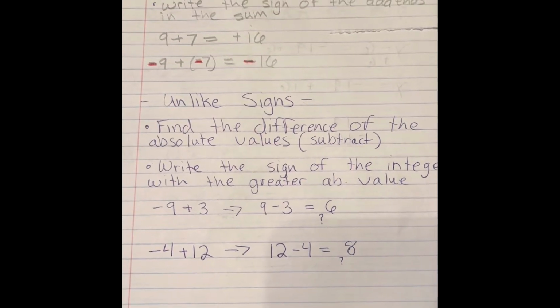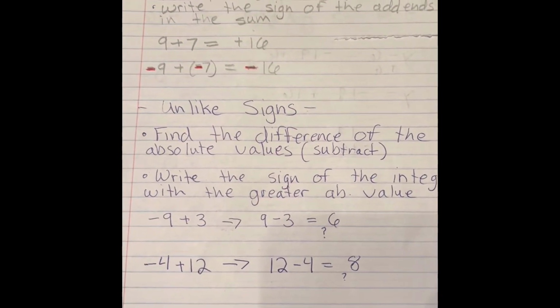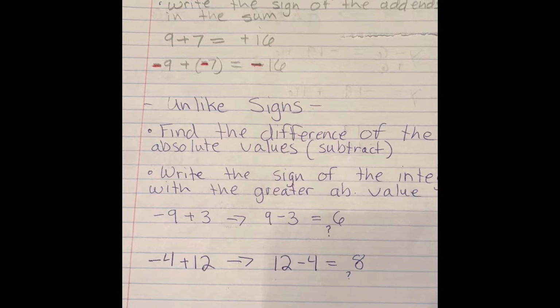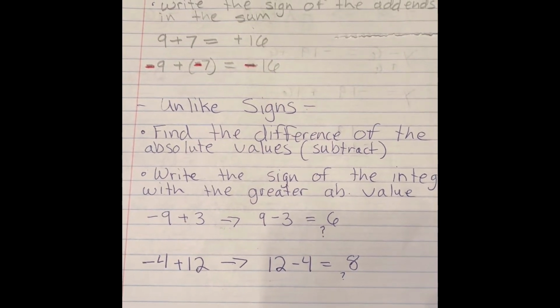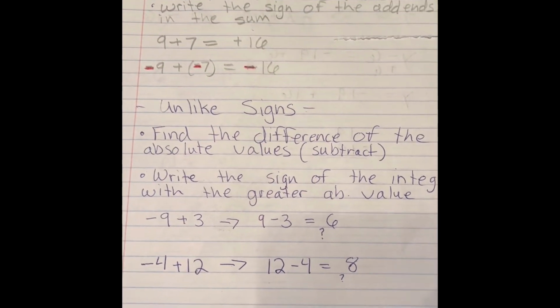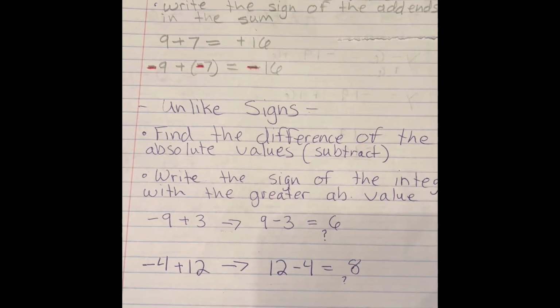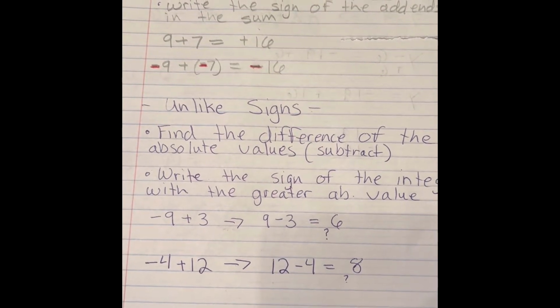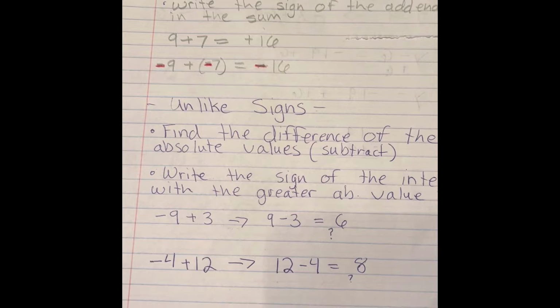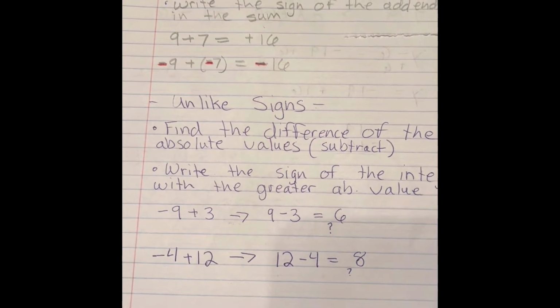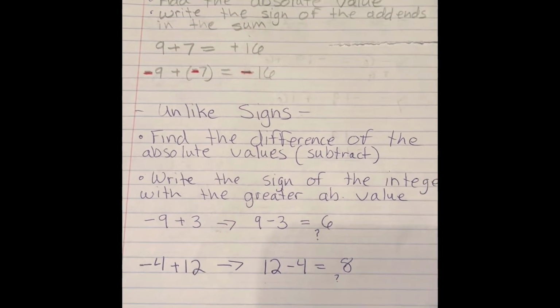All right, hey guys, this is a little video to help you if you want to redo any of test chapter 4. Mostly everybody did awesome on the second page. It was that first page, where we were adding and subtracting integers with negative and positive signs, that tripped a couple people up. So I'm going to go over this.